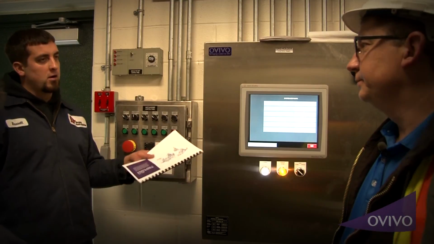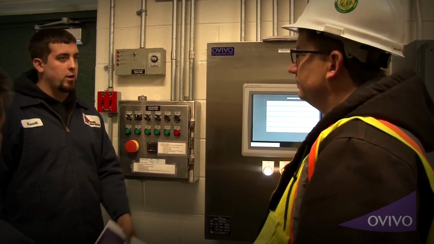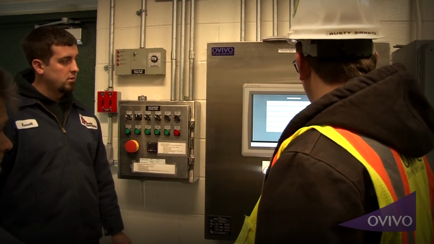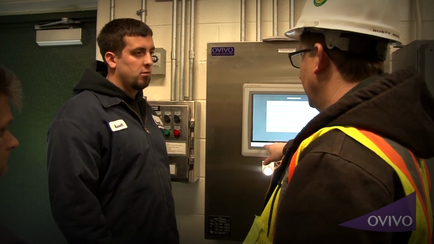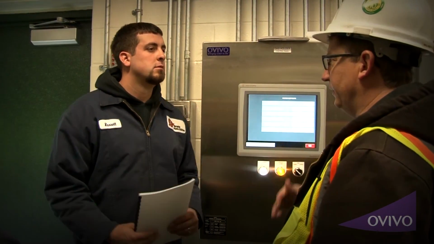Is there any way to track old alarms, so I can find out what you had this morning? Yeah, it'll all be right here, unless you actually cleared them out. After they're cleared, they're gone. Where is it on screen?